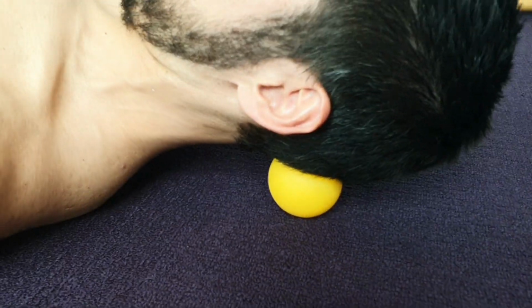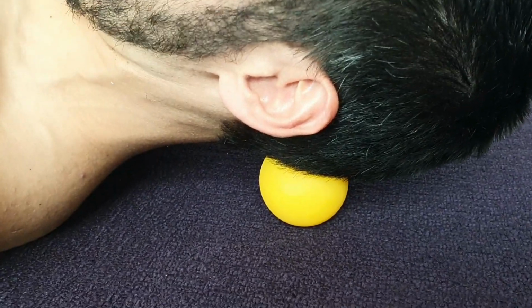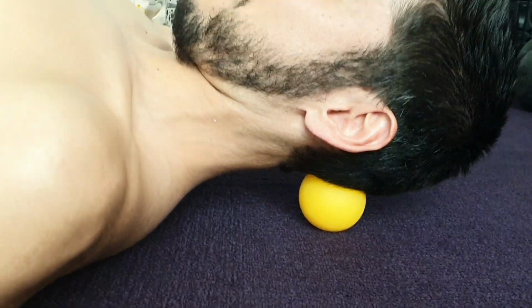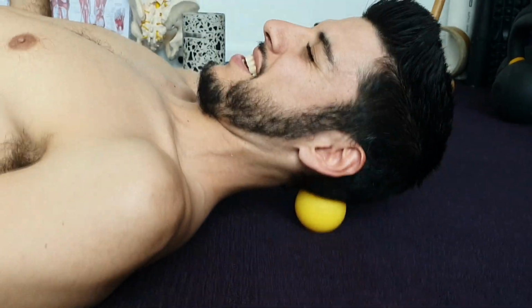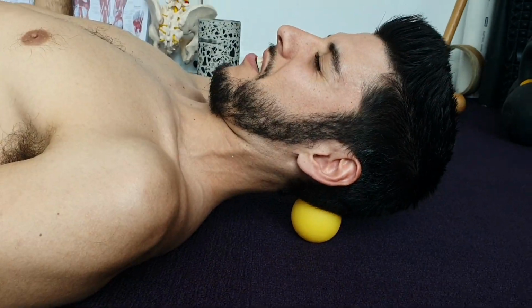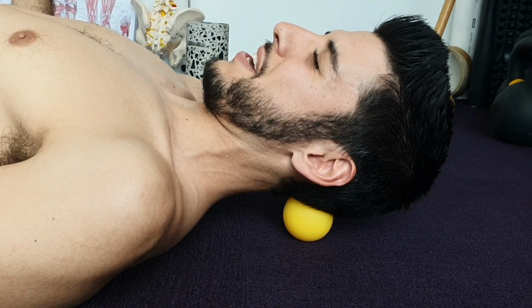It's kind of sliding down my hair a little bit, but I'm just going to try and pin it with my body weight. And then you just work it. So I do a lot of this stuff in bed.